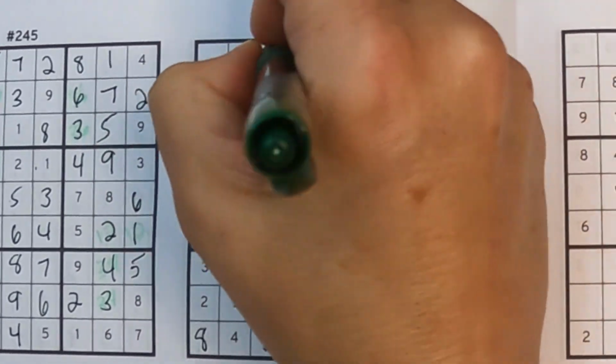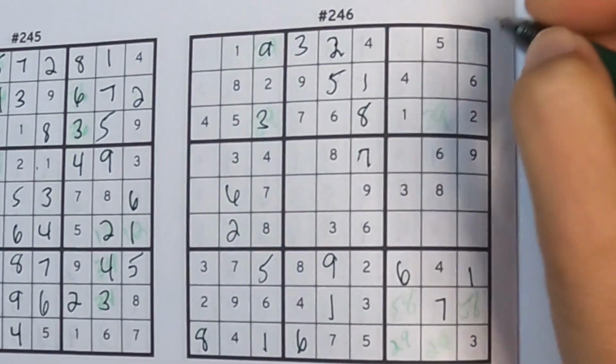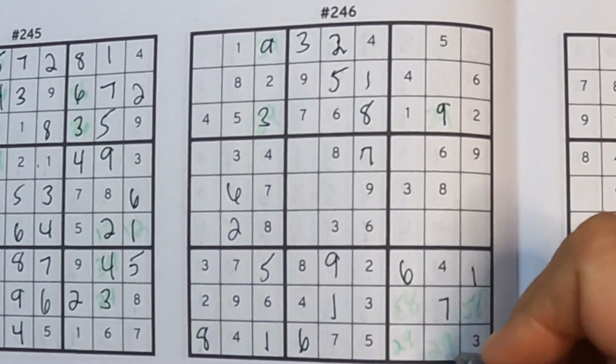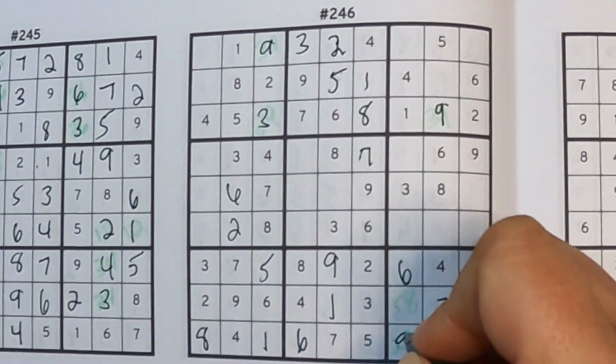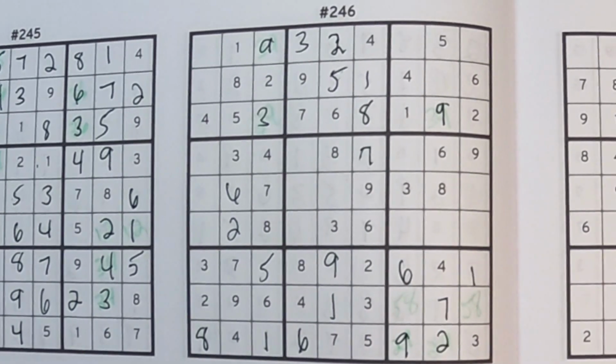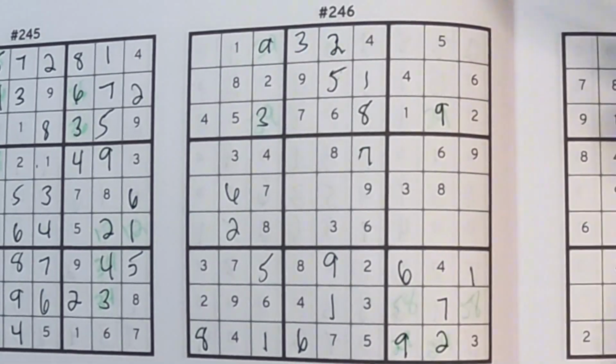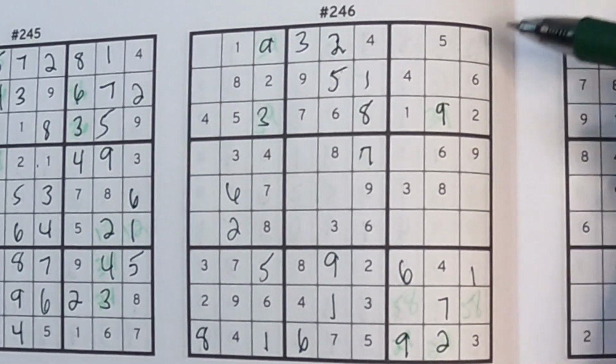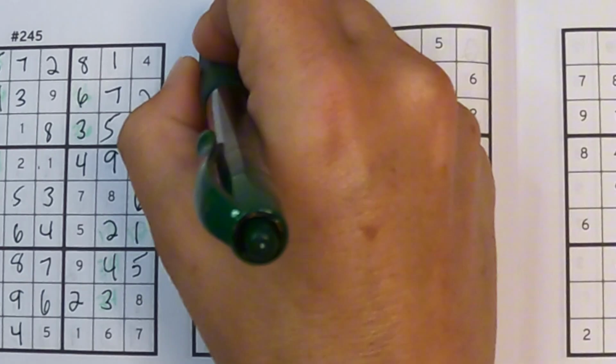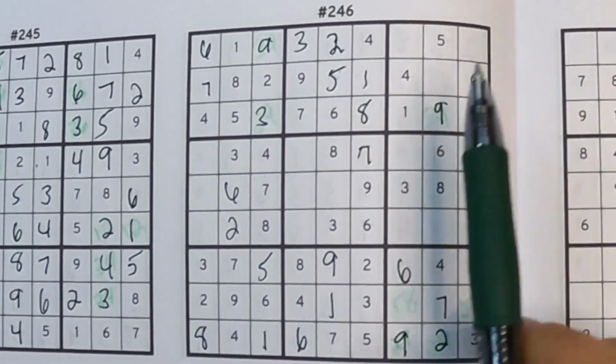That 3 makes this our 9, 3, 9, 2, 9. For this box now, we're missing 6 and 7. We've got a 6 here, so 7, 6.